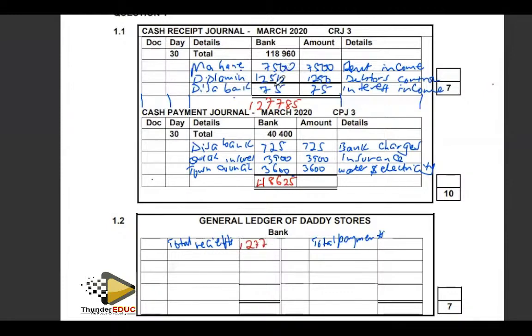So if we put these totals here, total receipts, 127,785. I'm taking this total here. I'm sure you remember this. Remember, this is a bank account. We have to debit all receipts and we credit all payments. So here I'm going to have 48,625. Okay. So let me subtract these two and see what I get.